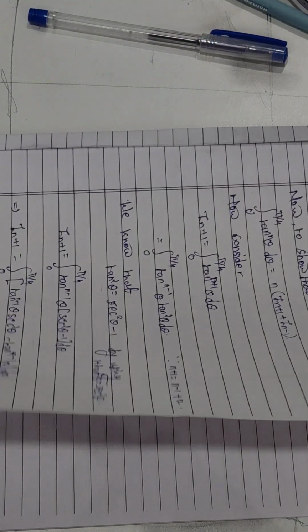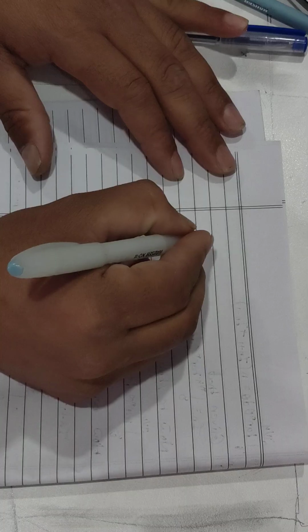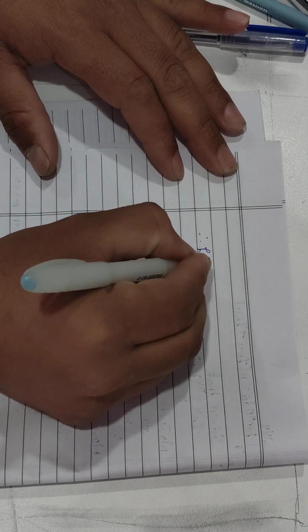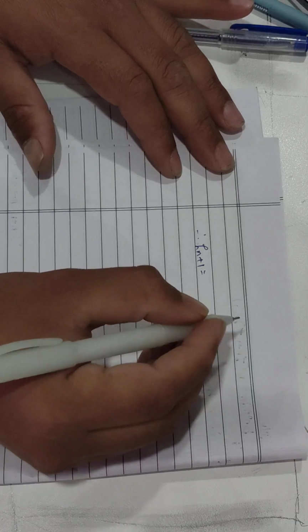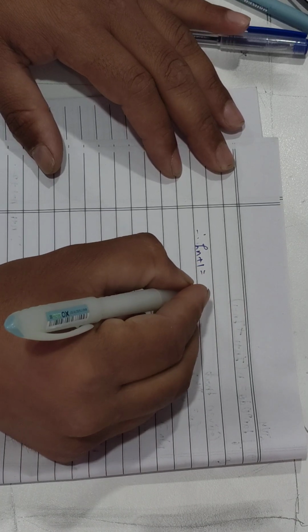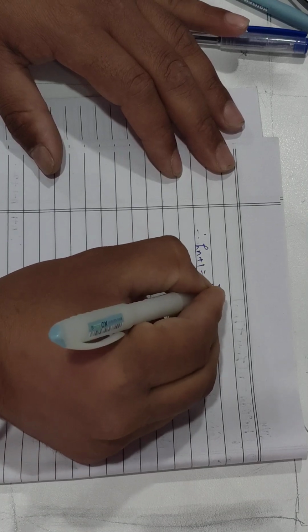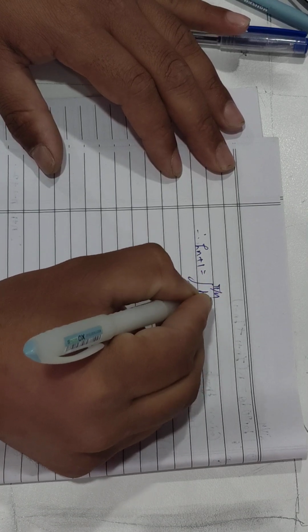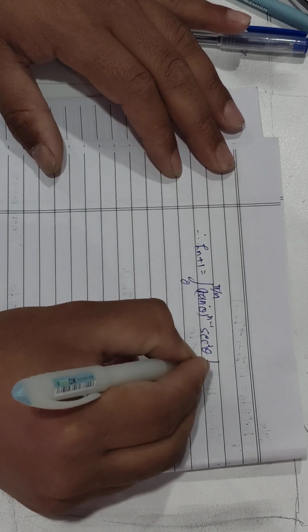Therefore, the integration I_{n+1} becomes I_{n+1} equal to integration 0 to pi by 4 tan theta raised to n minus 1 sec square theta d theta.